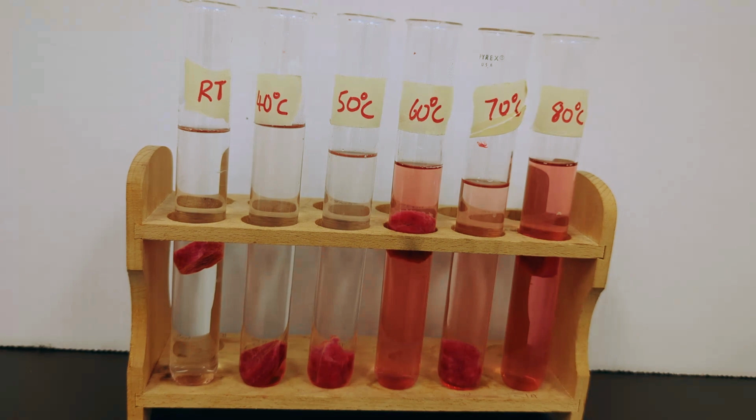So in your lab report, you are going to write your conclusion and your results and try to interpret what all these mean. So that's it. That's the end of the Beetroot Lab.